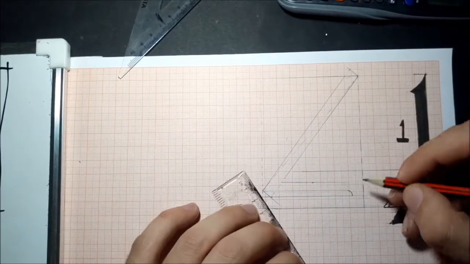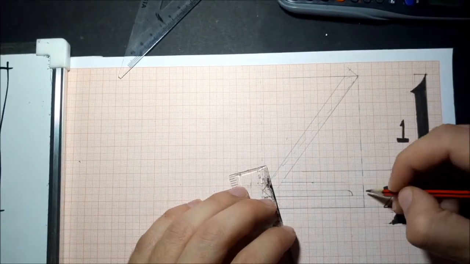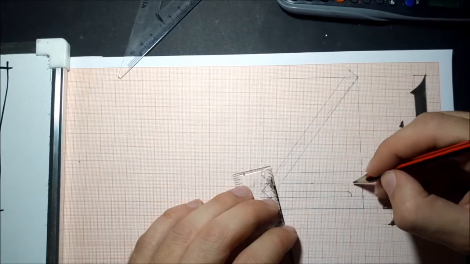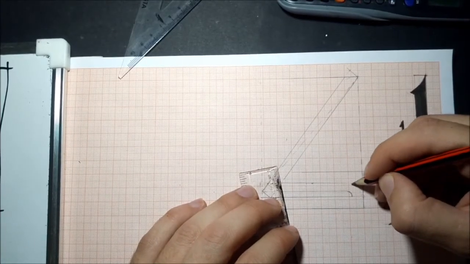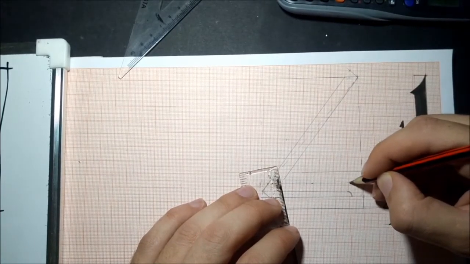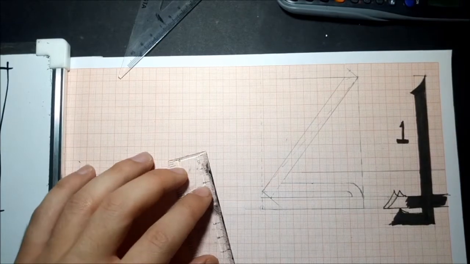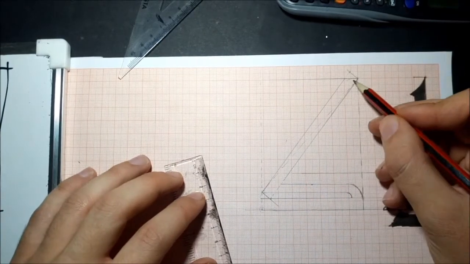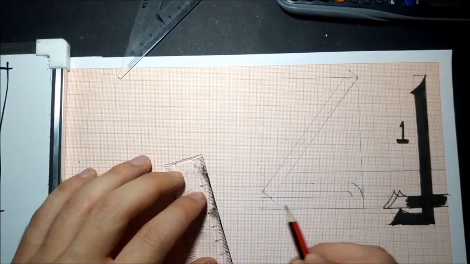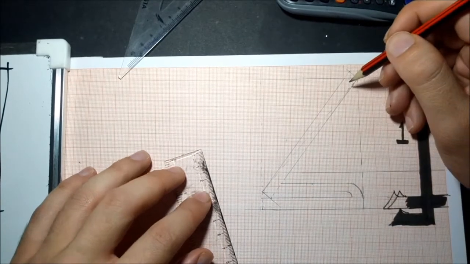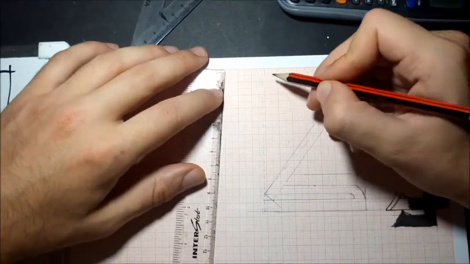And right over here, you take this point and you take the full thickness here and you add part of a circle, a quarter of it, using a compass. And now you've got this shape. It goes down, then right, then downwards.